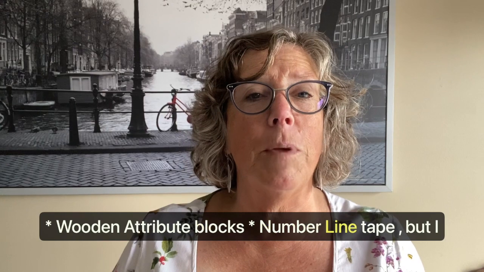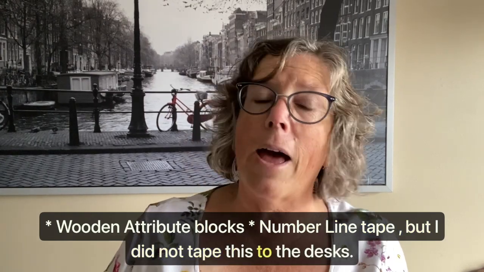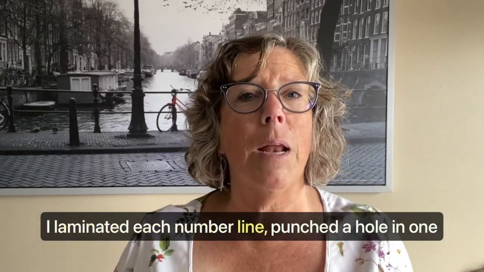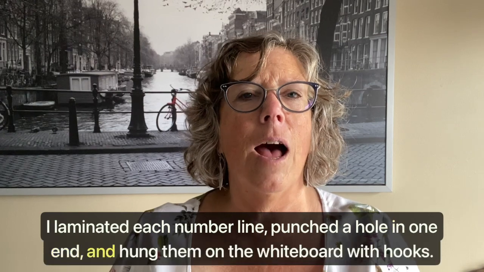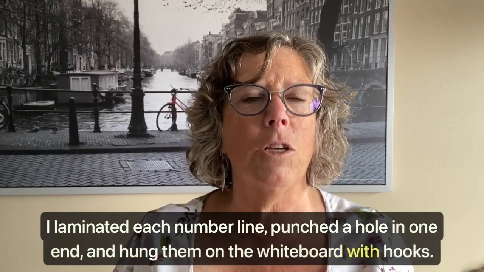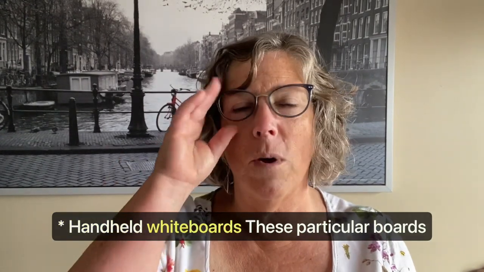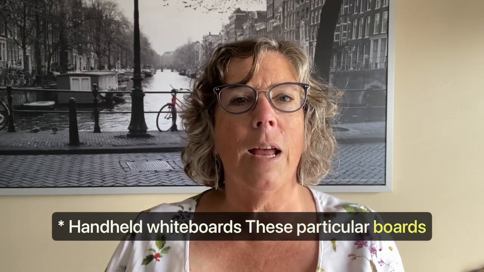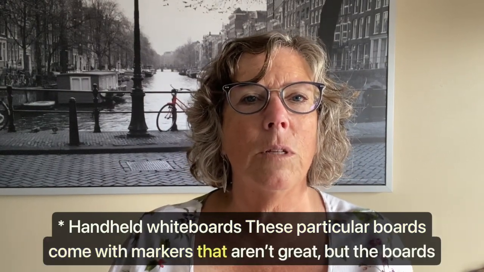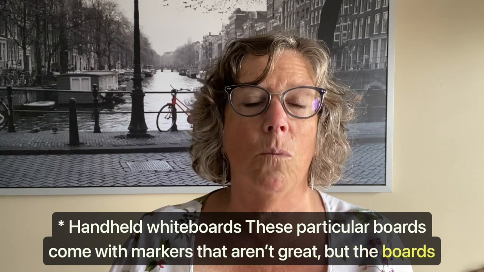Tangrams are great for developing spatial relations, wooden attribute blocks, number line tape, but I did not tape this to the desks. I laminated each number line and punched a hole in one end and hung them on the whiteboard with hooks. We used handheld whiteboards. These particular boards come with markers that aren't great, but the boards are worth it.